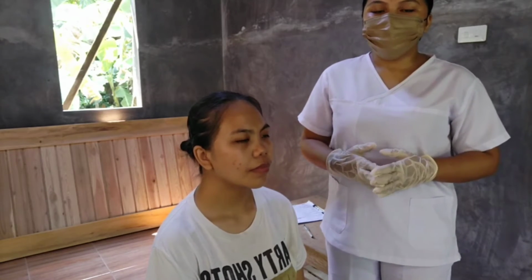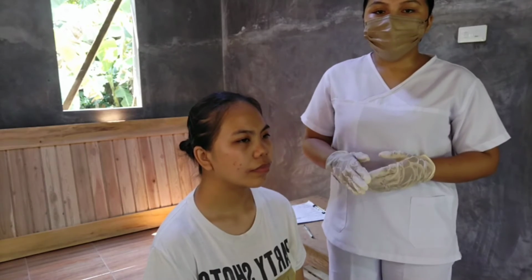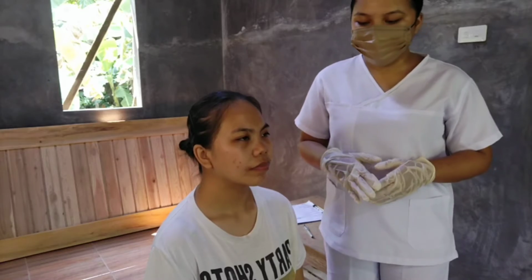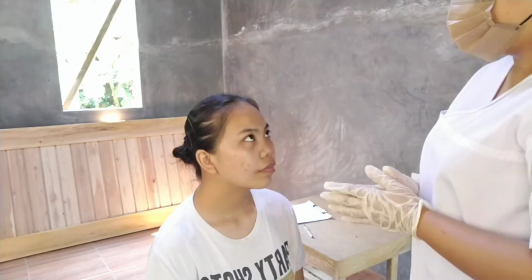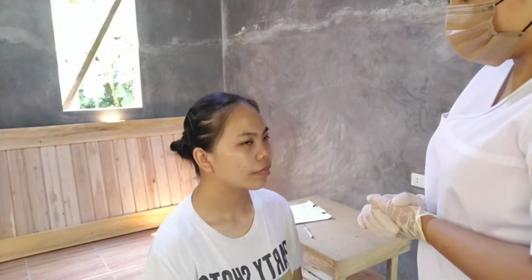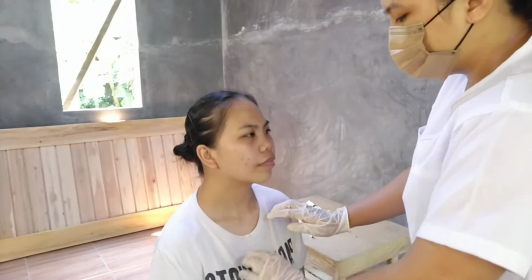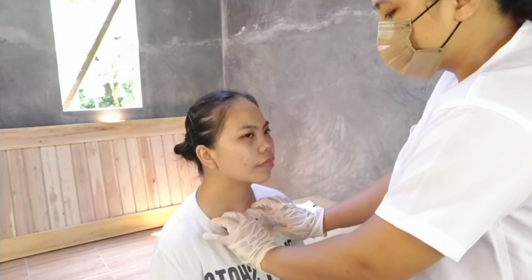Now, for the next part, I am going to inspect and palpate the sternoclavicular joint. I am going to inspect and palpate for the location, color, swelling, as well as masses. Okay, ma'am, I am going to inspect and palpate again. I am going to touch you again. Is that okay with you, ma'am? Okay, I'm going to start now. Just relax.